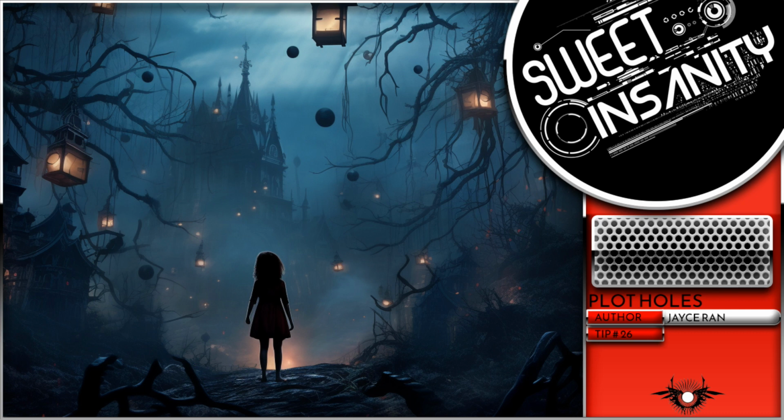Write a second draft. It's in the rewriting phase that many writers spot and address plot holes. Once your first draft is complete, read it with a critical eye specifically for inconsistencies. Keep notes. While writing, keep notes on character backgrounds, world rules, and major events. These can be your reference points.